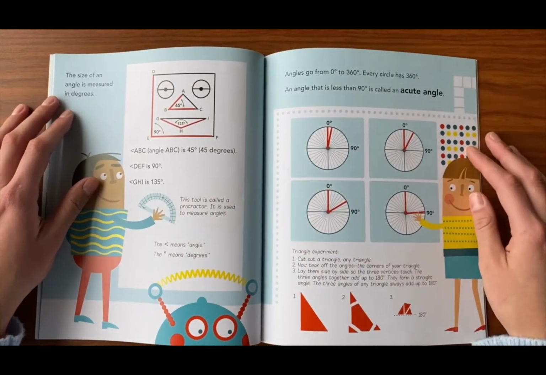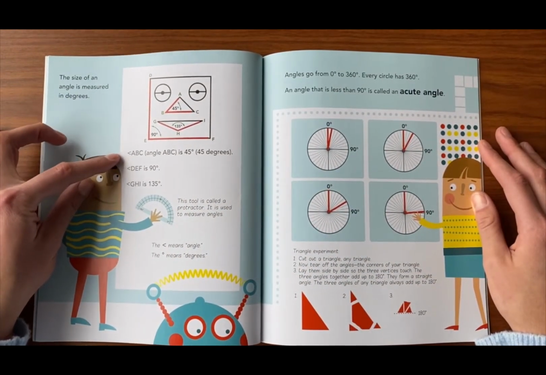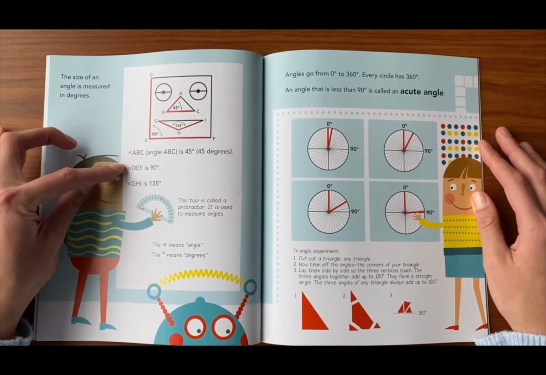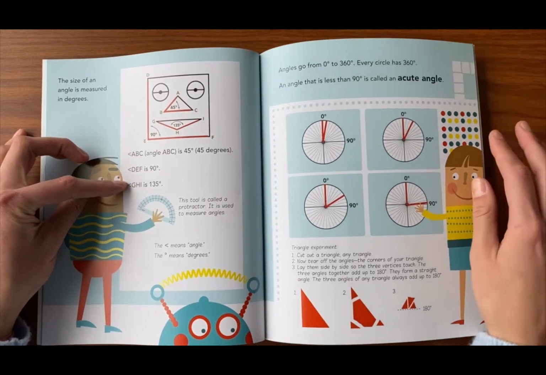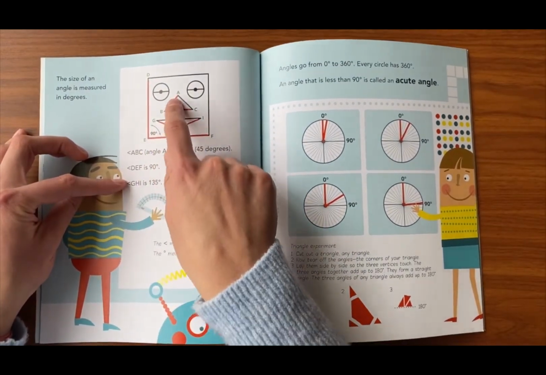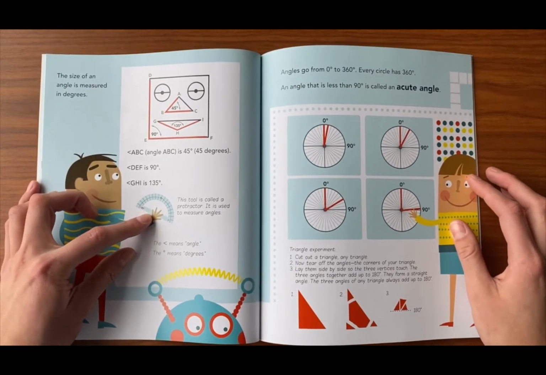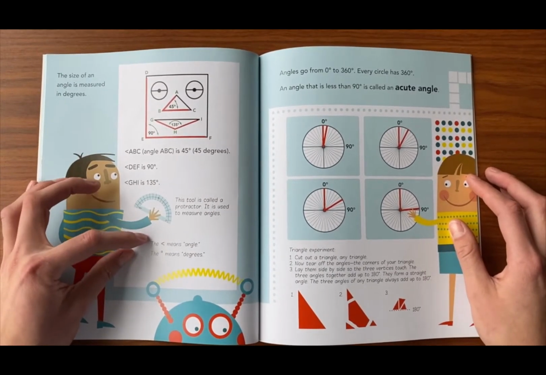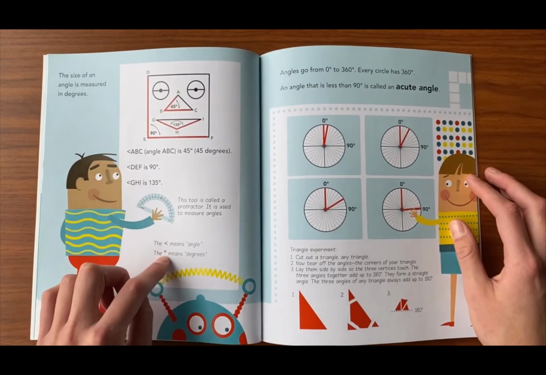The size of an angle is measured in degrees. Angle ABC is 45 degrees. Angle DEF is 90 degrees. Angle GHI is 135 degrees. We see all those different angles and degrees in this picture. This tool is called a protractor. It is used to measure angles. This sign means angle. This sign means degrees.